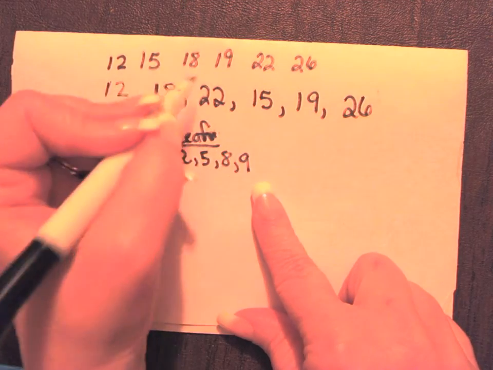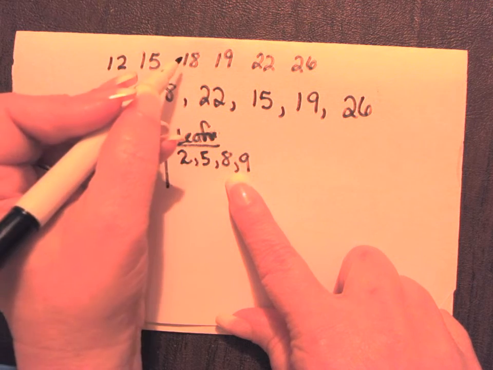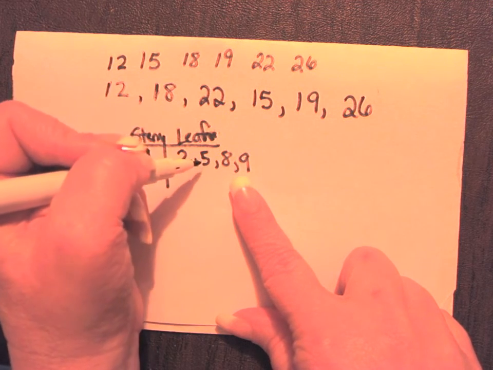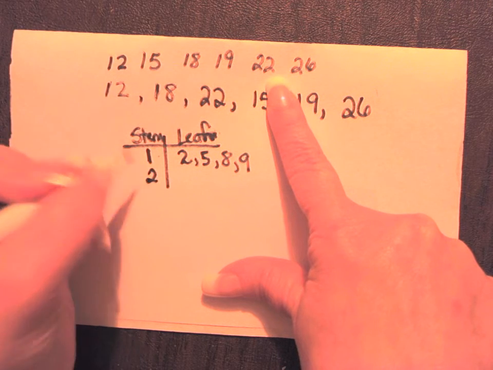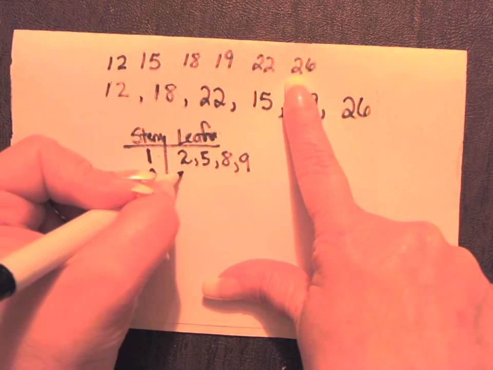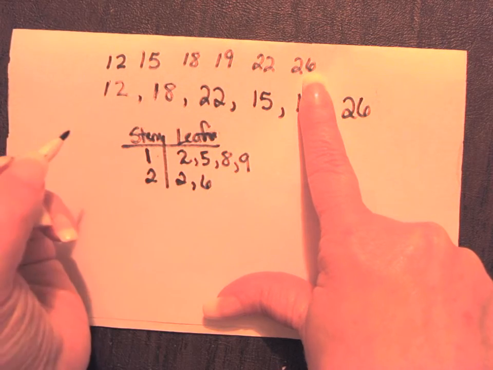Now if I had 2 18s, I'd put 2 8s here. If I had 3 15s, then I'd put 3 5s here. For the 2s, I have the 2 stem, the 20s, and then I would put the 2 for 22, and then the 6 for 26.